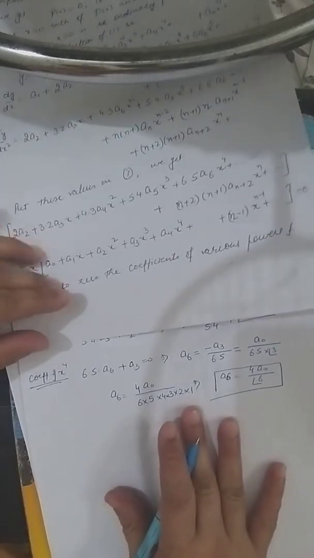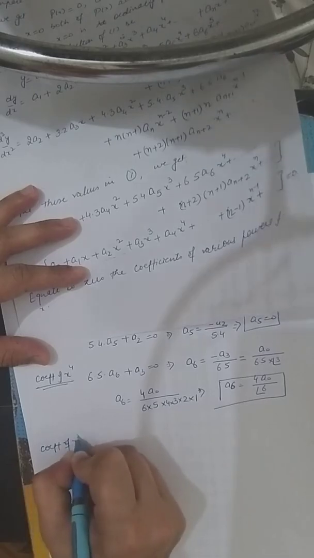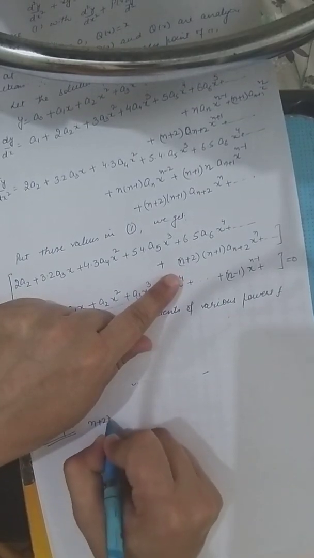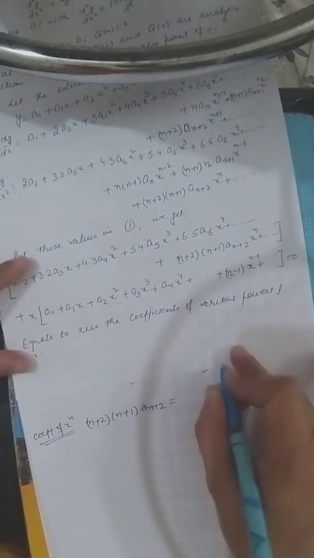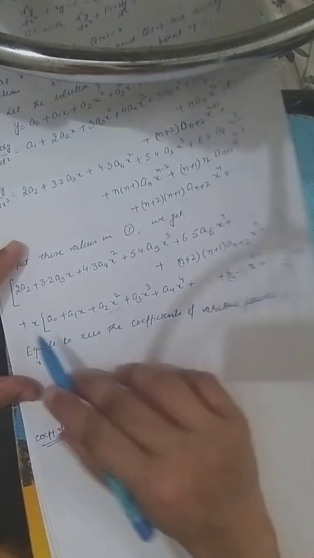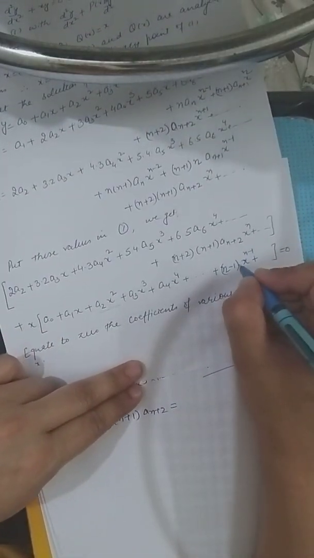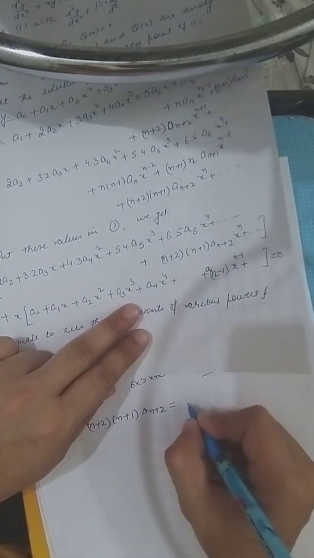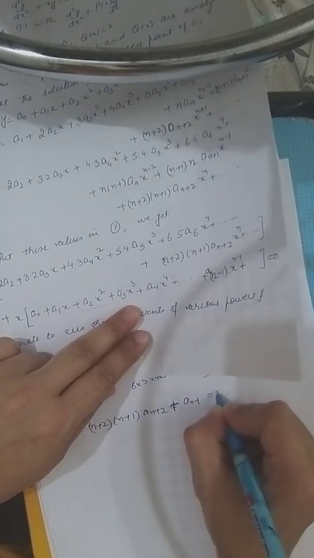Now I will equate the coefficient of x power n. Here it is n plus 2 into n plus 1 an plus 2, and the other term multiplied by x gives an minus 1, not n minus 1, plus an minus 1 equal to 0.